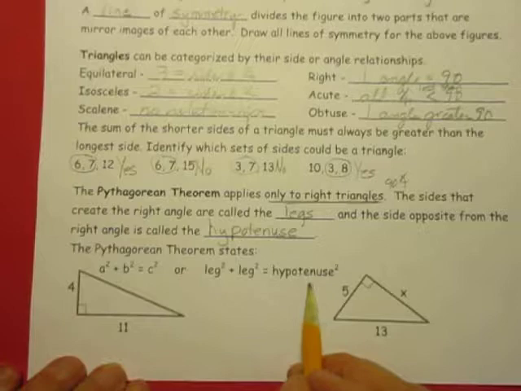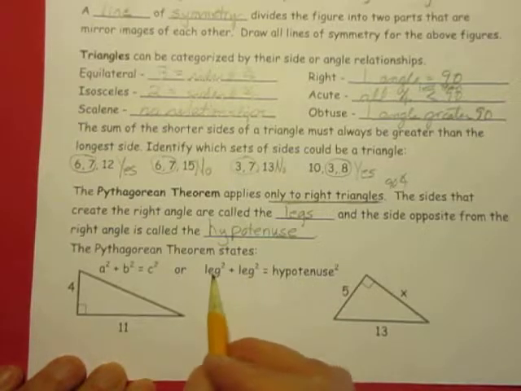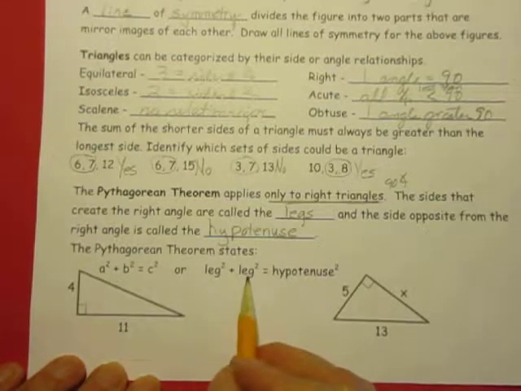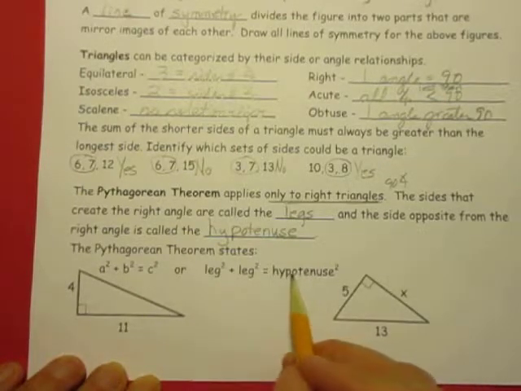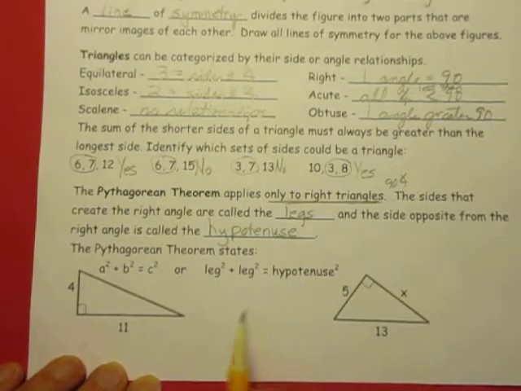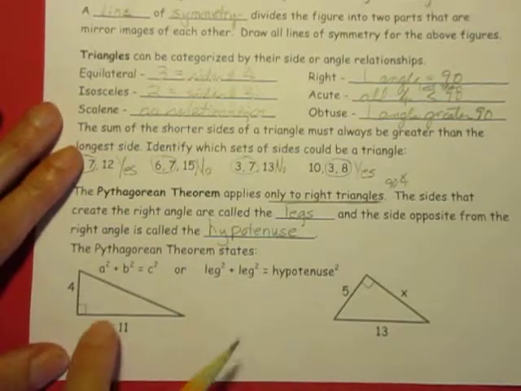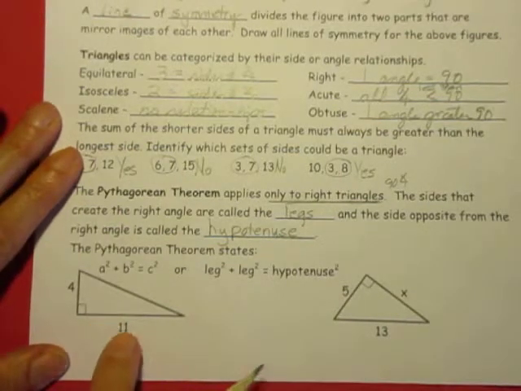So you have to recognize the legs are the two edges that make that right angle, and they need to be squared and summed equal to the square of the hypotenuse. It always has to be set up in that order. So when I'm looking at this one, I'm going to take these measures and plug them into that equation.